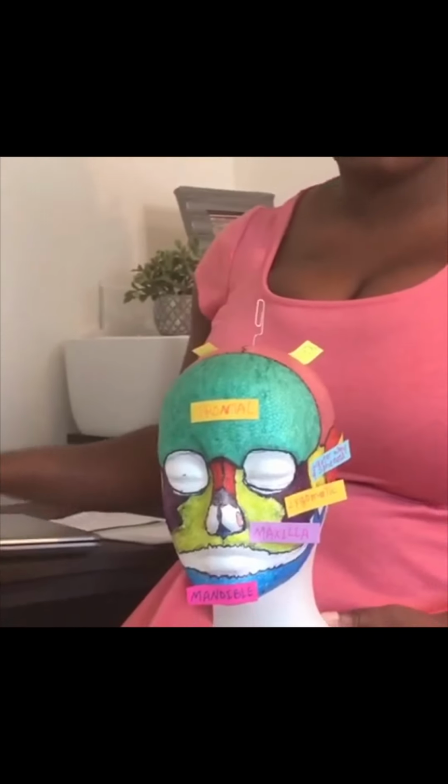The parietal bones are separated from each other by the sagittal suture, and the parietal bones are separated from the occipital bones by the lambdoid suture, and they are also separated from the temporal bones on the side by the squamous suture.